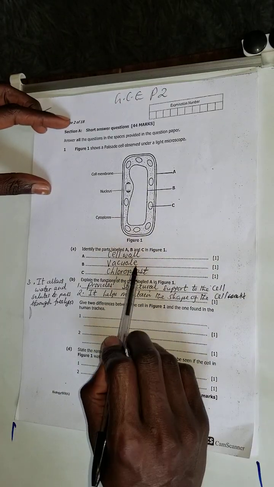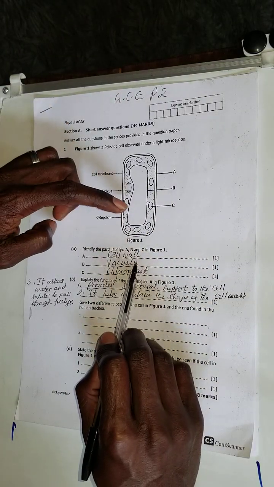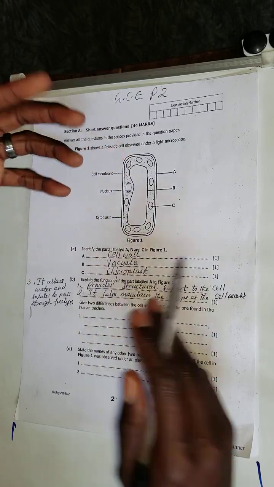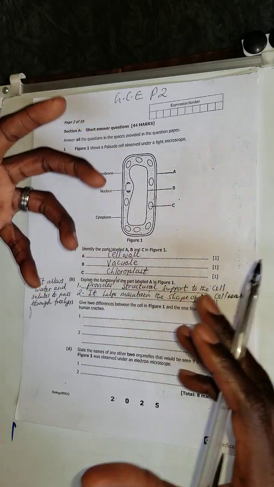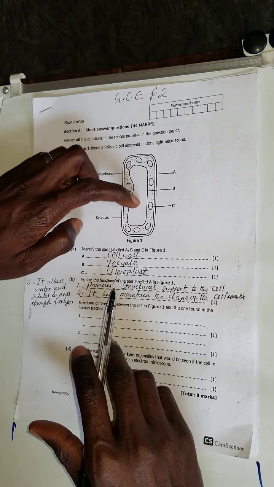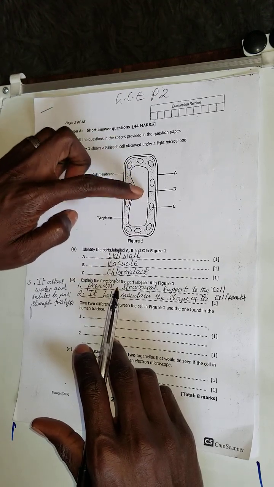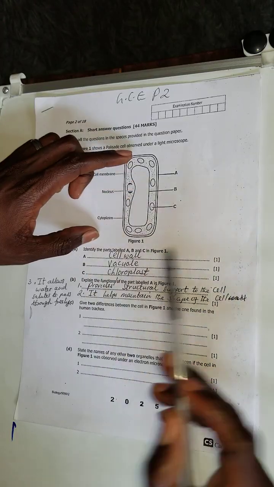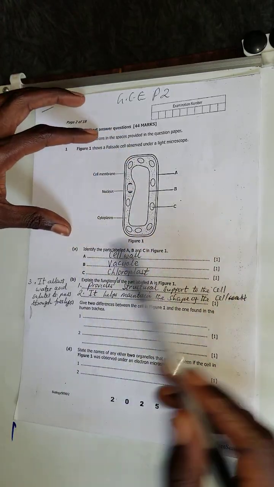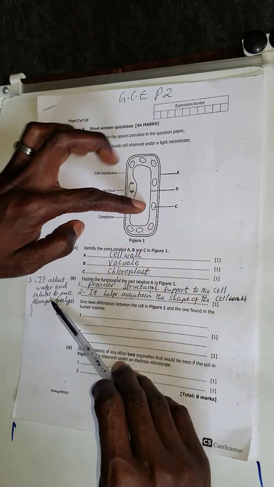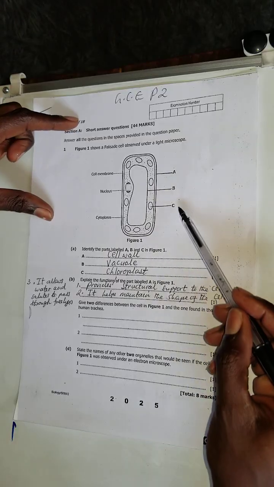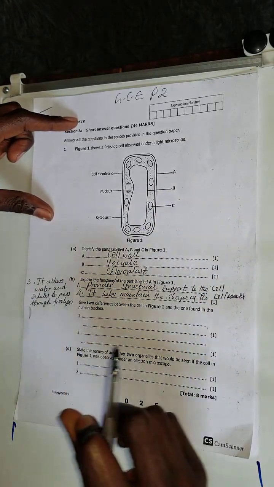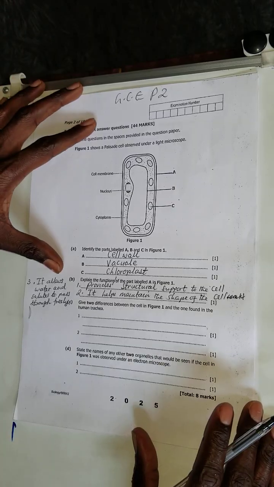For example, the vacuole can also help to maintain the shape of the cell, depending on whether there's too much content solution inside of the cell sap. So it can also control the entry of materials into and out of the cell depending on the concentration that it has. Then the chloroplast is a site for photosynthesis in plants.